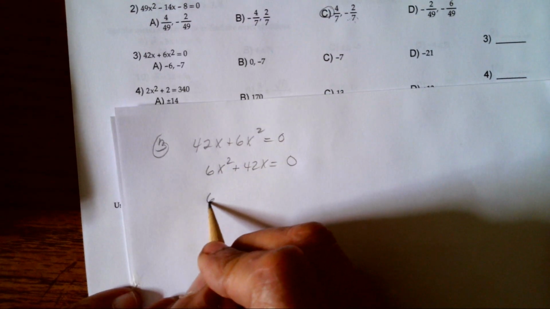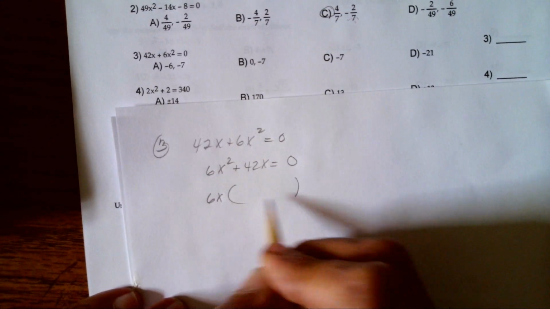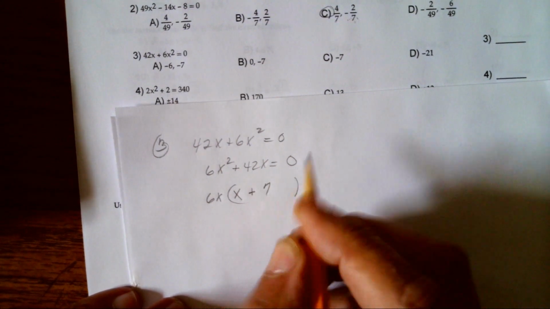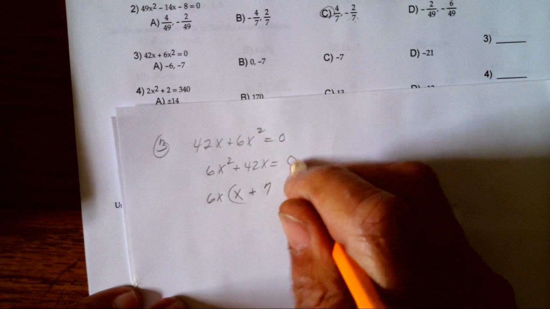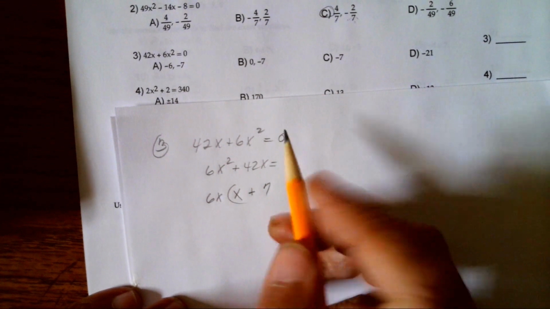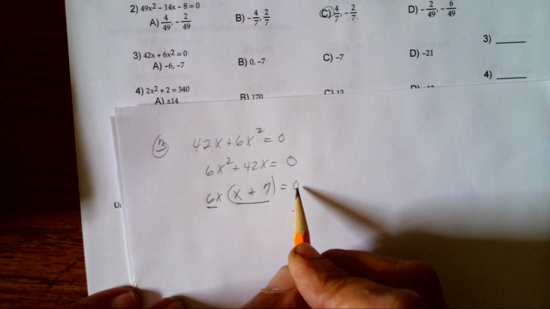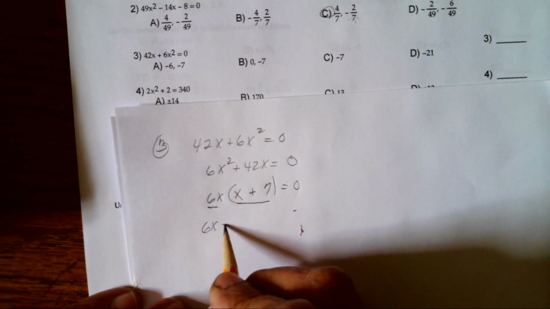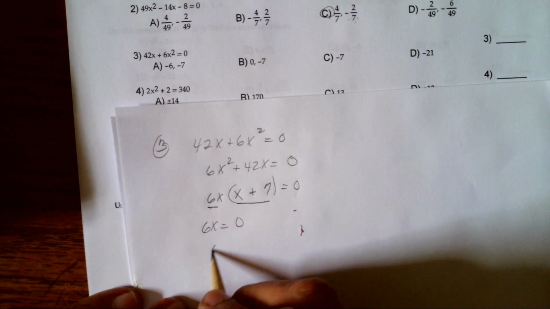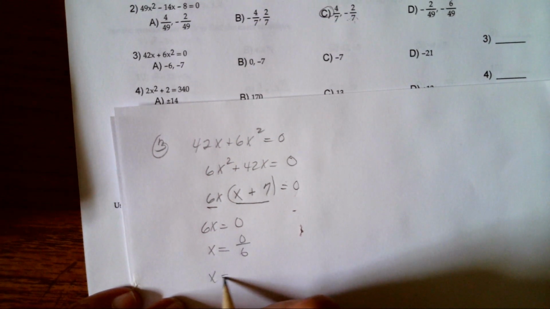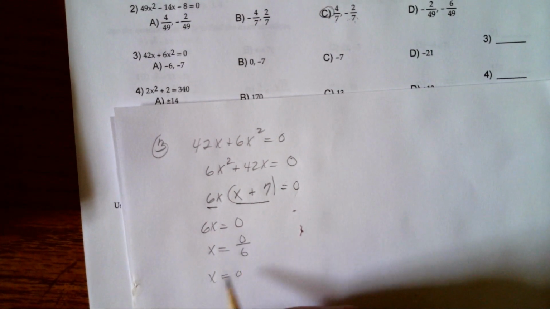So if I factor out a 6x, this gives me x plus 7. So if this times this equals 0, either the first term, 6x equals 0, which means that x is equal to 0 divided by 6, x is equal to 0.